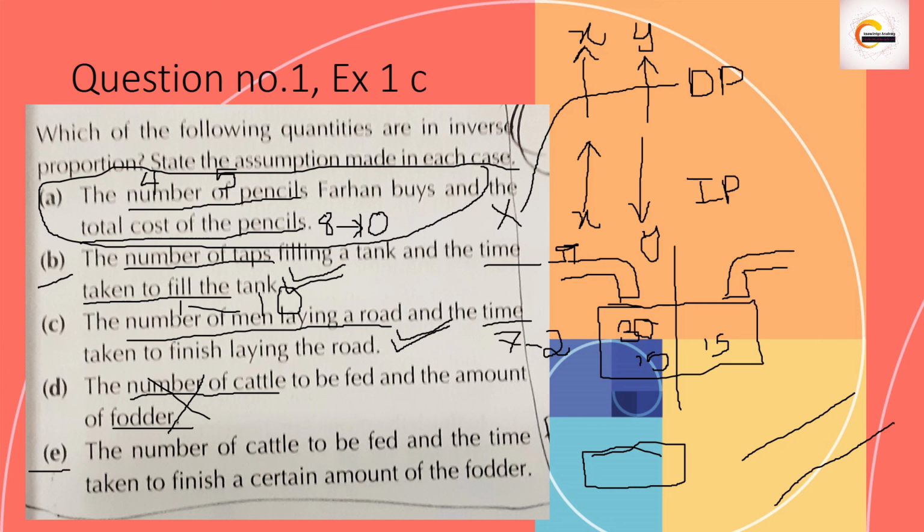How long will it take? I think it will take 1 year to finish it, right? So if we have 100 cattle, how long will it take to finish the food? Of course, it will take less time. So the time and the number of cattle: this is an inverse proportion relationship.